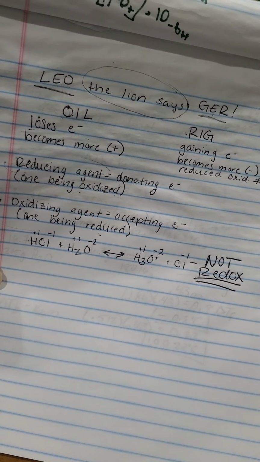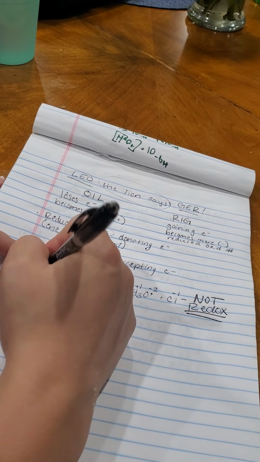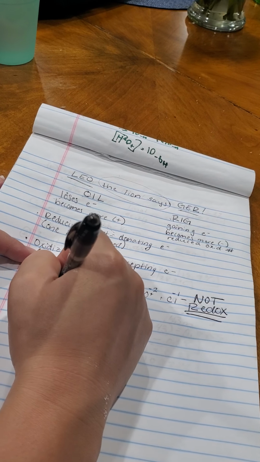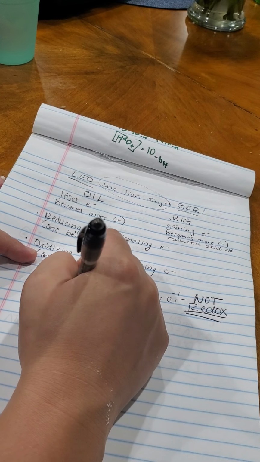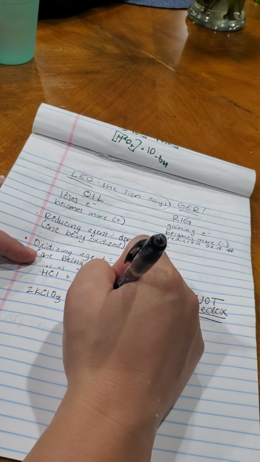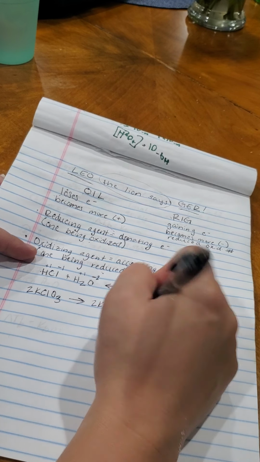All right, let's do another one, and I promise this one will actually be a redox reaction, because it would be kind of boring if it wasn't. All right, so we have KClO3 becoming potassium chloride and oxygen.